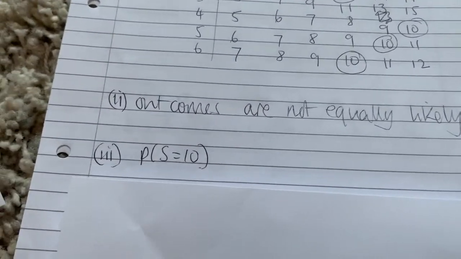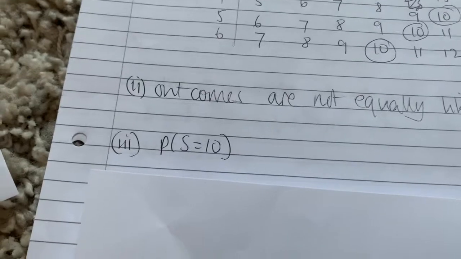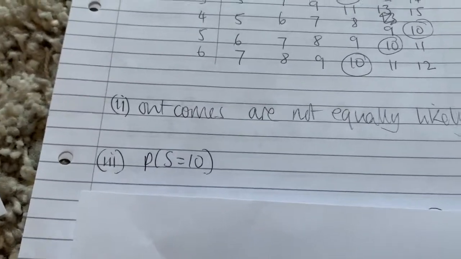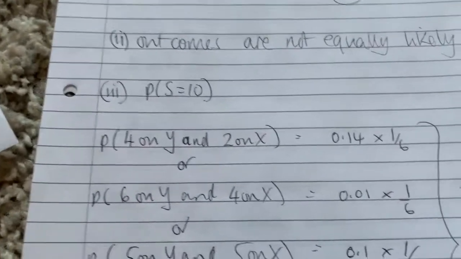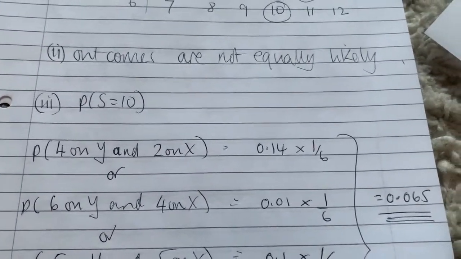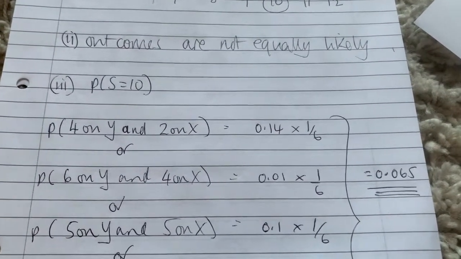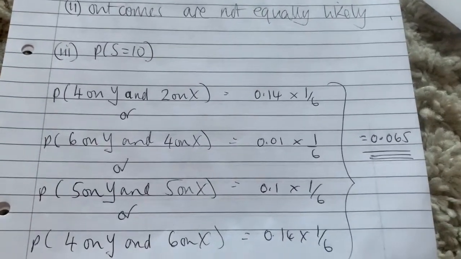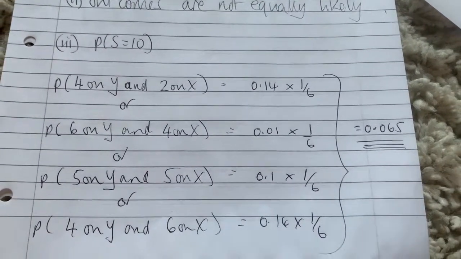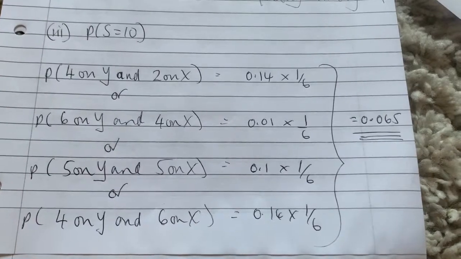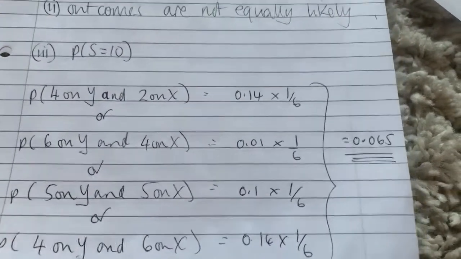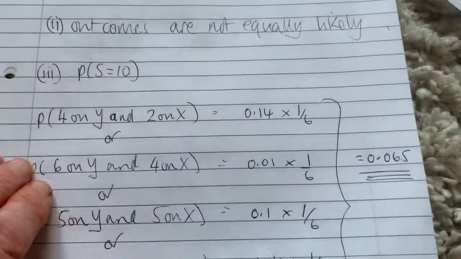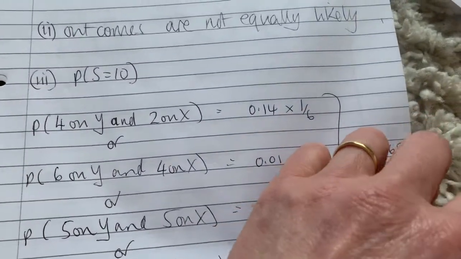Part 3, the probability of s equaling 10. So you would think of all the ways that could happen. So you get 4 on y and 2 on x. You get 6 on y and 4 on x. You get 5 on y and 5 on x. You get 4 on y and 6 on x. So you work out the probabilities, getting the y probabilities from your table. And of course, always add, so it's 0.065.